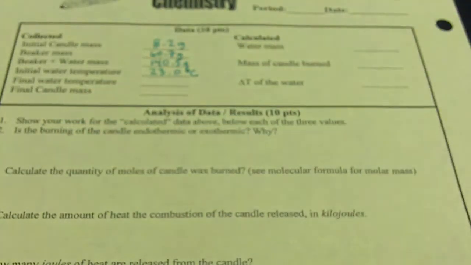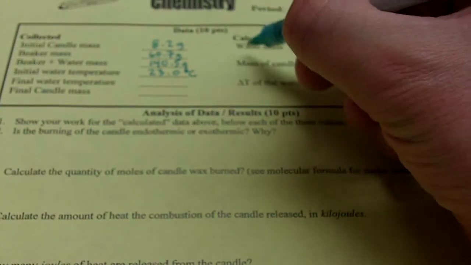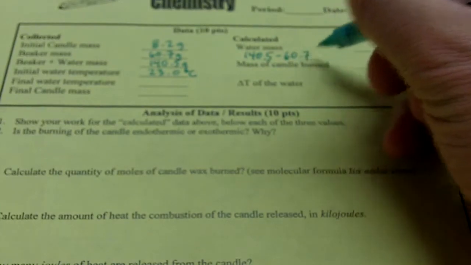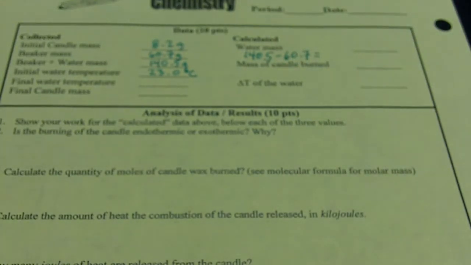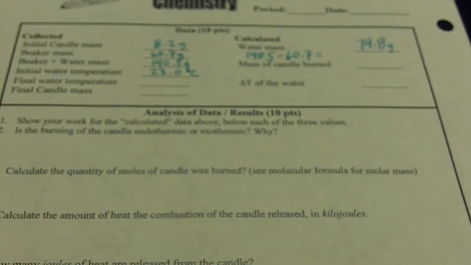So it says show your work for the calculated data above, below each of the three values. So then for water mass, right underneath there, we have 140.5 minus 60.7, and then that's going to equal, let me grab a calculator. 140.5 minus 60.7, 79.8. So 79.8 grams is the mass of the H2O that's in that beaker being heated currently.